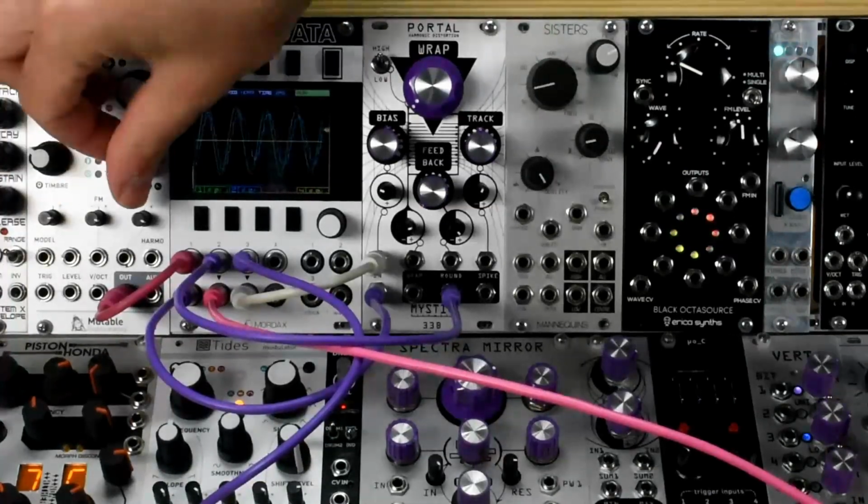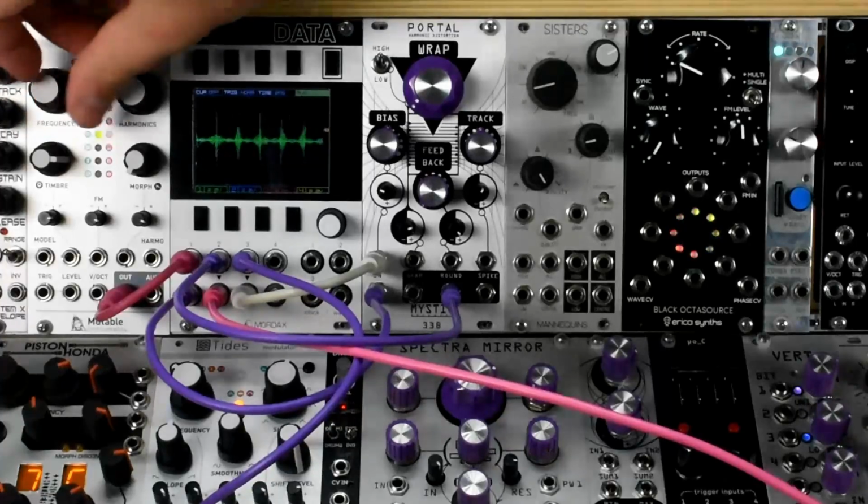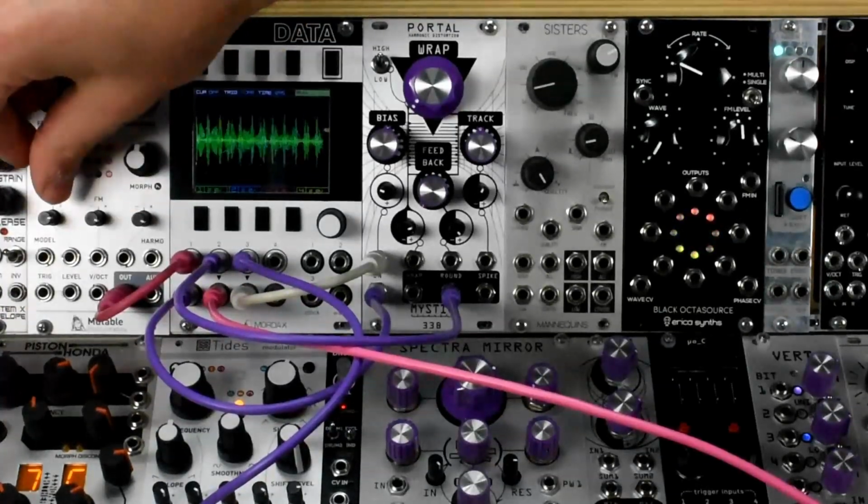With wrap all the way down and an oscillator going into the bias input, the round output can act like a downsampler.